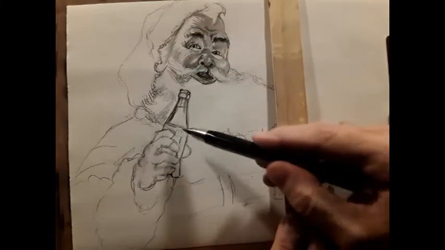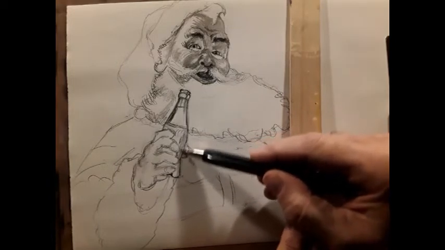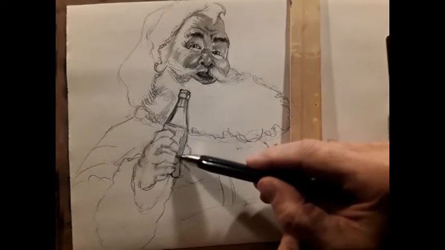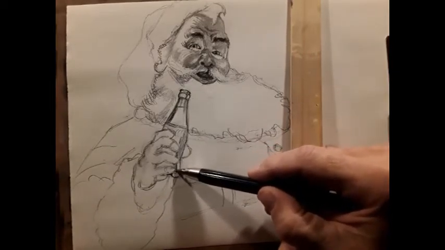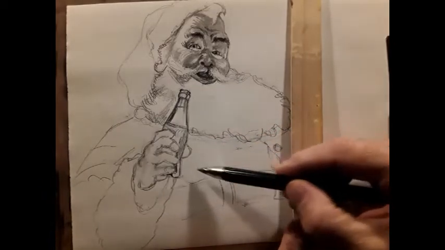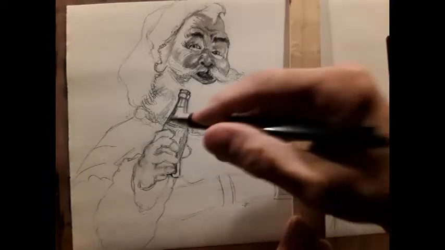It will just be a little lighter shade than the dark Coca Cola. See, this is all being reflected over here by this red suit, bright red suit.